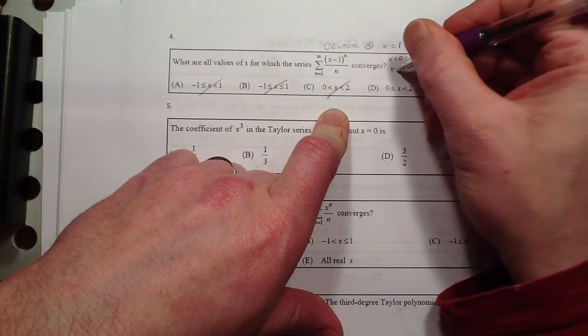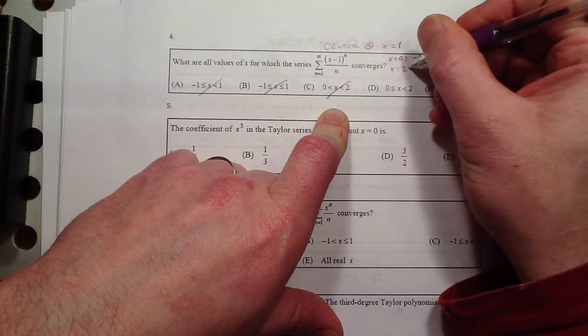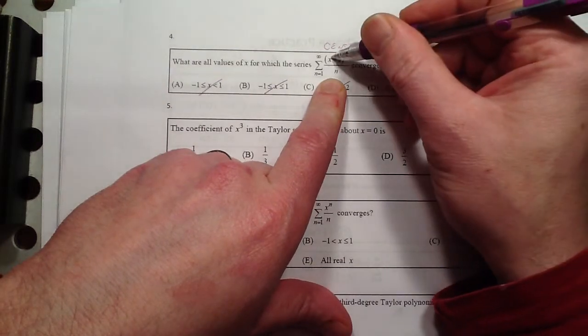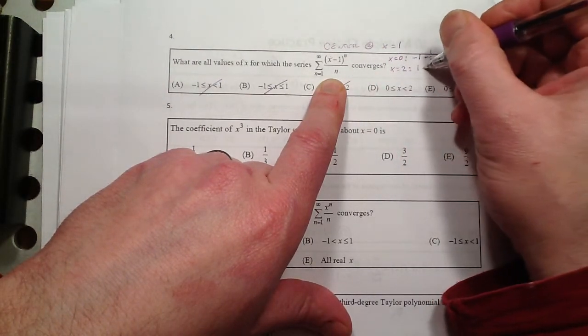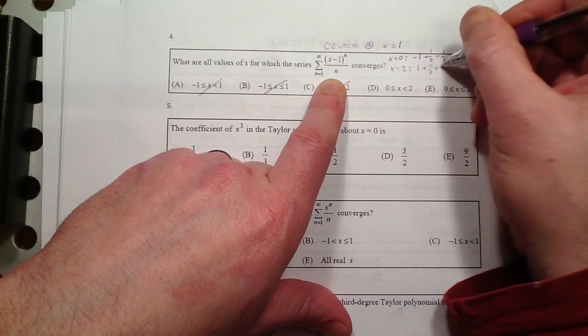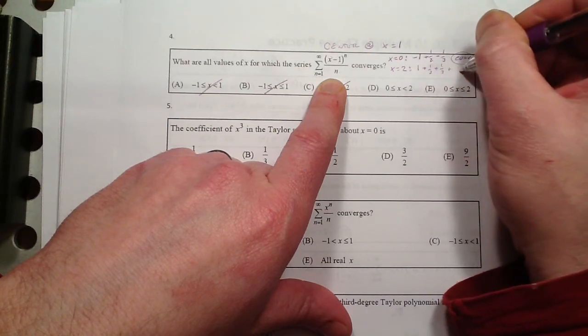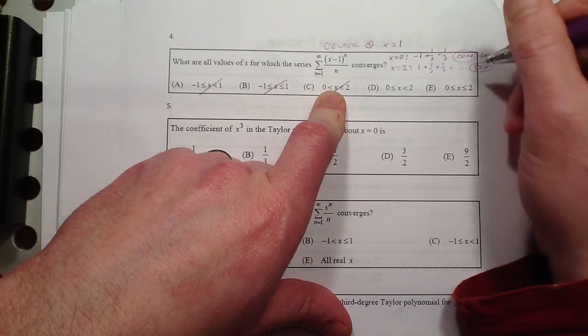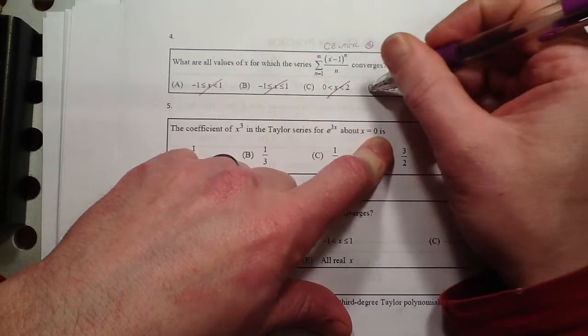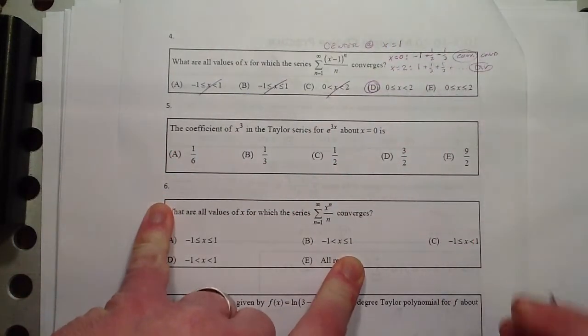And then at x equals 2, if we plug 2 in here, that's 2 minus 1, that's 1 to the 1, so that's just going to be the harmonic series. And that does not converge. That diverges. It's the harmonic series. So 2 is not included. So that means D is the correct answer.